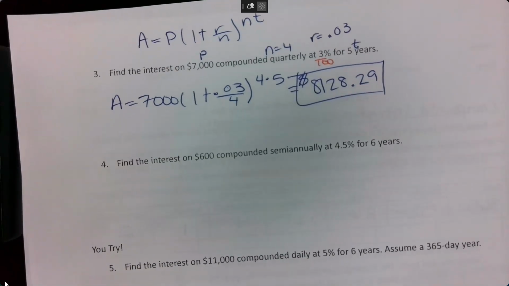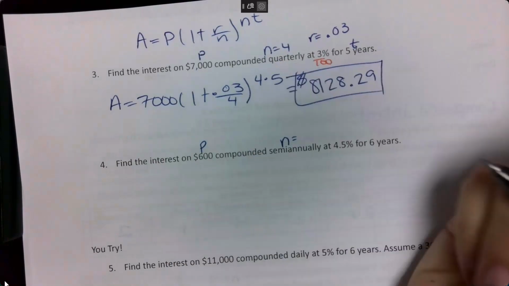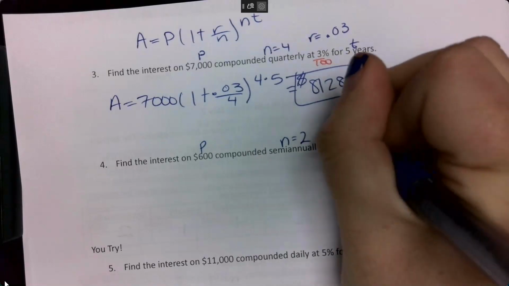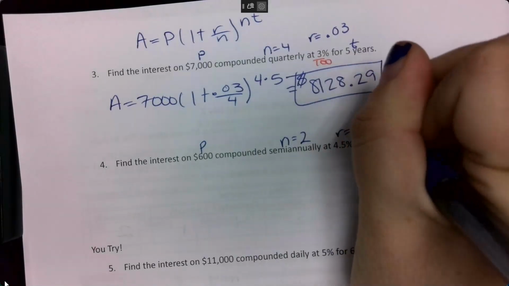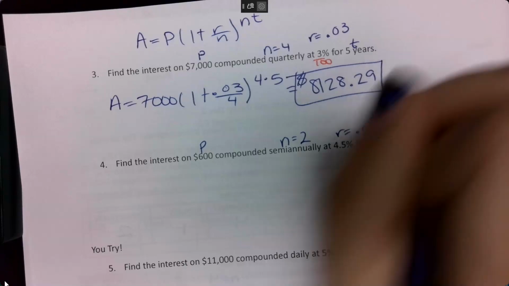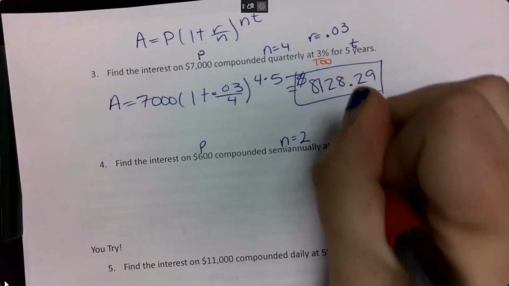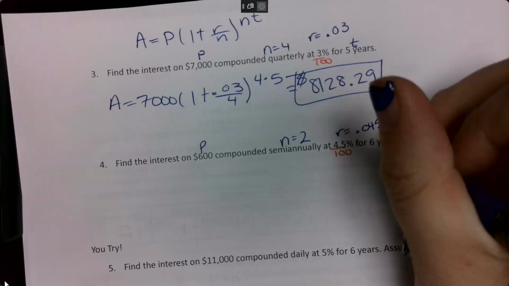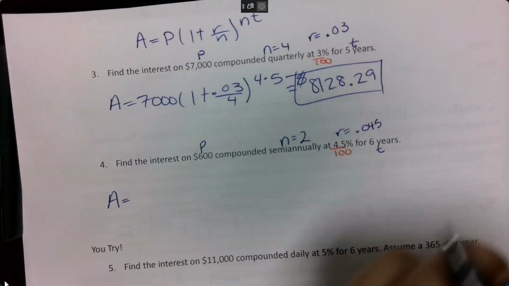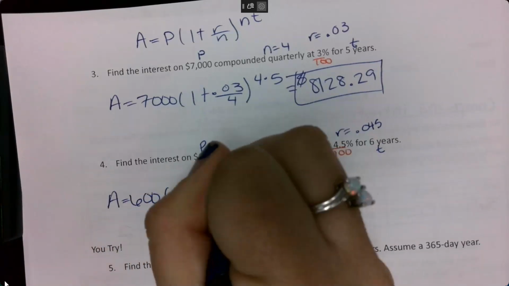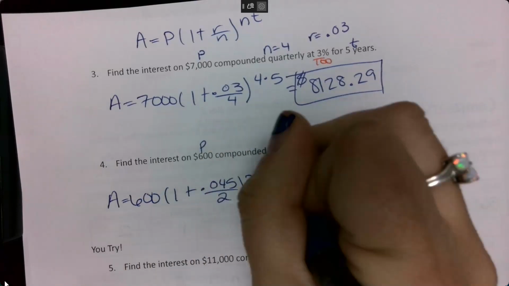Okay, so same idea on number 4. My 600 is going to be what letter? Semi-annually is how often? 4.5% is going to be what as a decimal? 0.045. If I forgot how to do that, I can take the 4.5 and divide by 100. And then 6 is what letter? So I want to plug into my formula. I'm going to have 600 times 1 plus 0.045 divided by 2 to the 2 times 6 exponent.